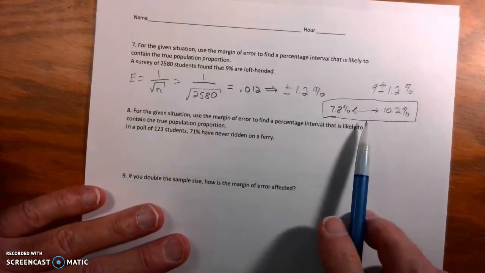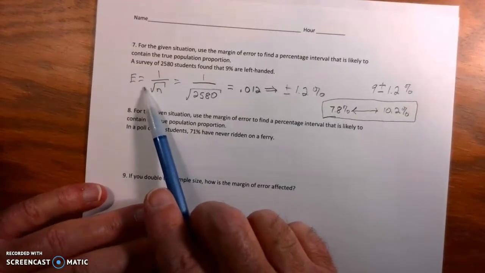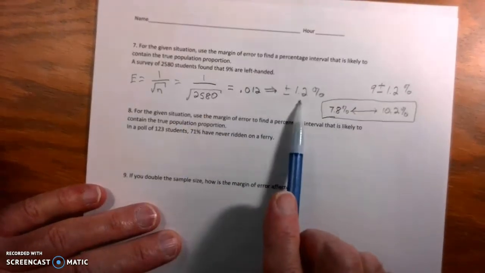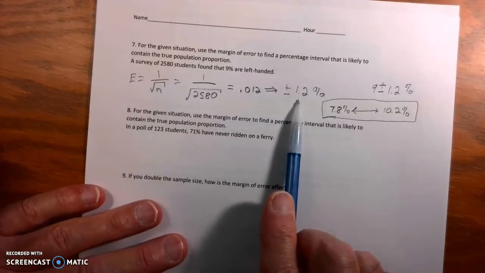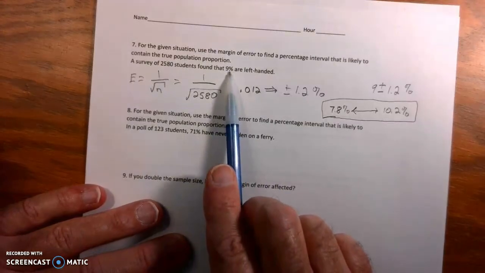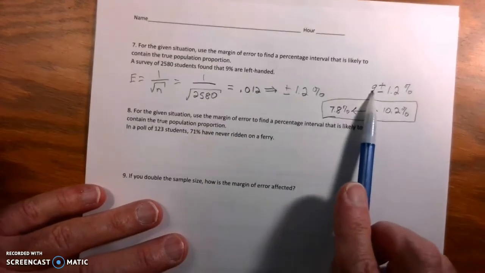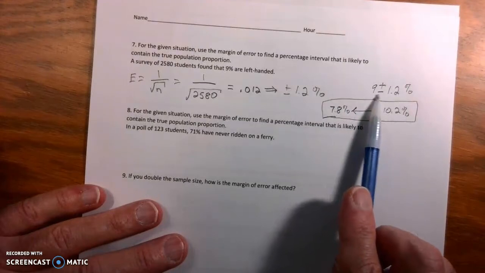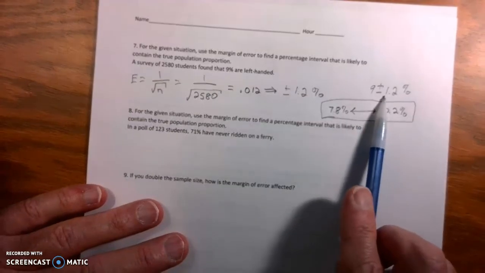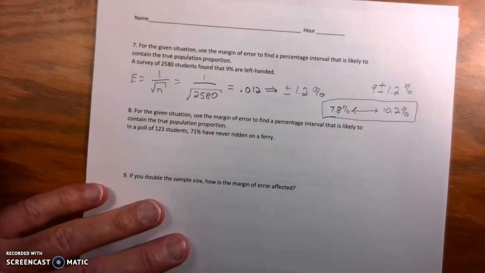This is our answer. Again, we found the margin of error. It's plus or minus a percentage. They give you the percent that's left-handed. You find the spread. All right? Plus 1.2, minus 1.2, okay? Let's do another one.